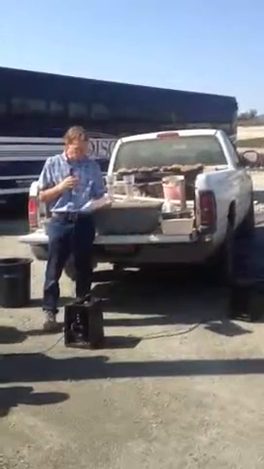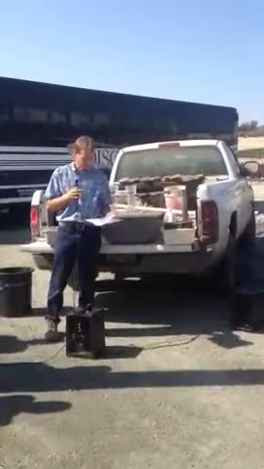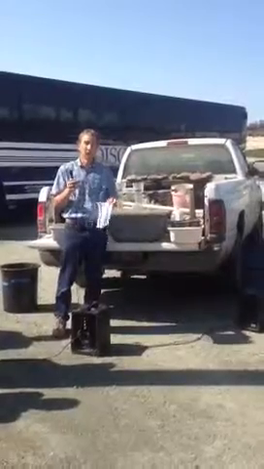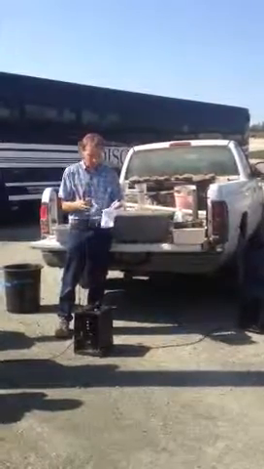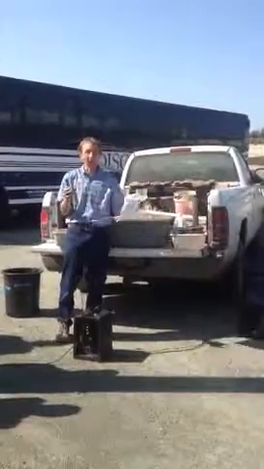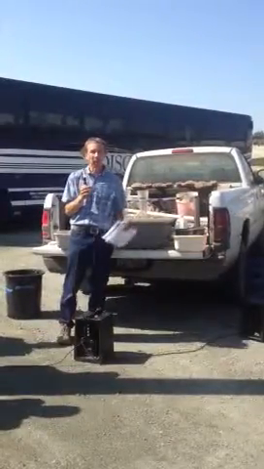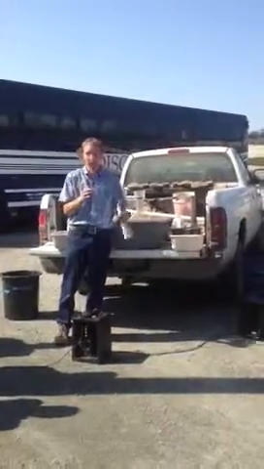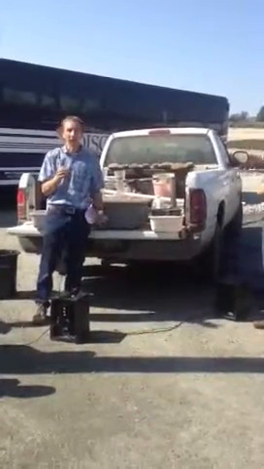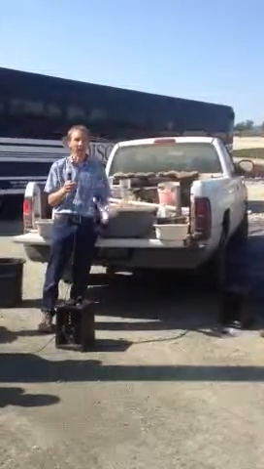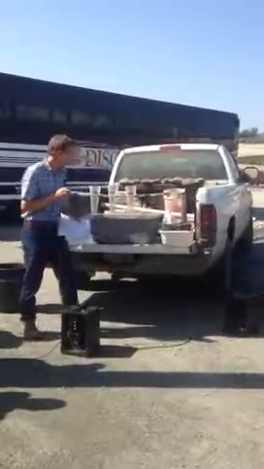PAM works by improving the aggregation of the soil particles so that they don't come loose, and even when they do come loose and get into the liquid phase of the irrigation runoff, it will flocculate them. In other words, it will bind with them and drop them out of solution. So that's how it works.